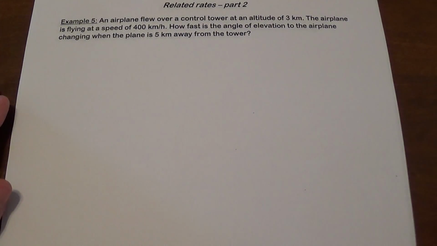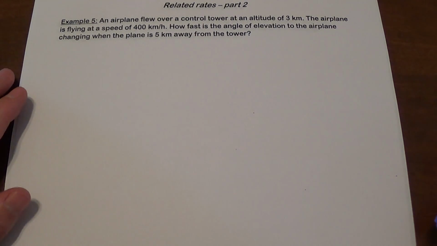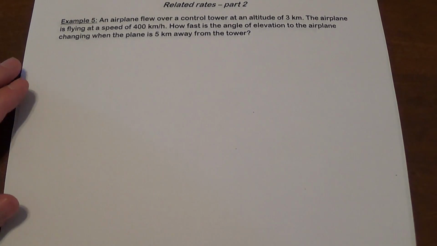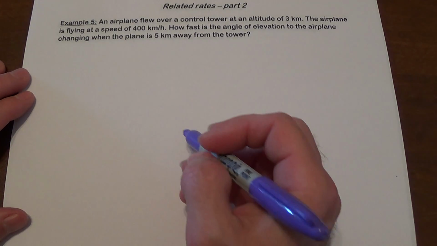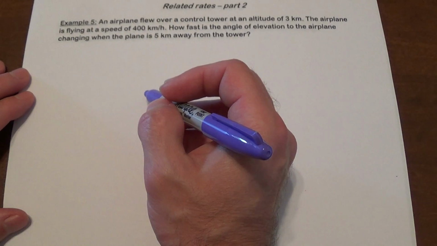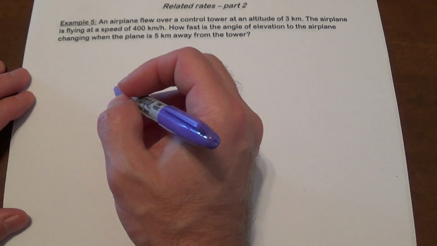Next problem: an airplane flew over a control tower at an altitude of 3 kilometers. The airplane is flying at the speed of 400 kilometers per hour. How fast is the angle of elevation changing when the plane is 5 kilometers away from the tower?